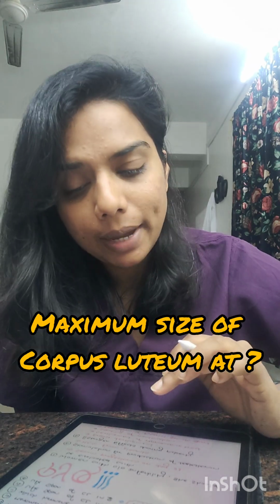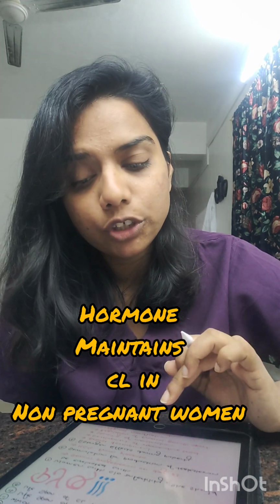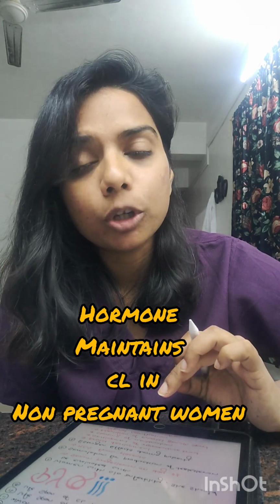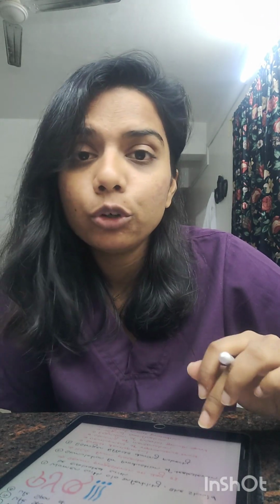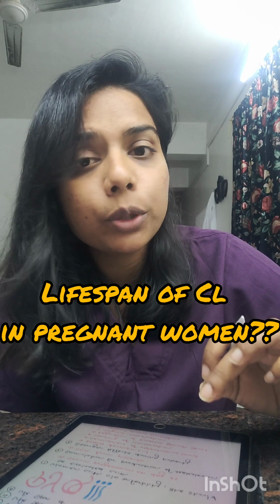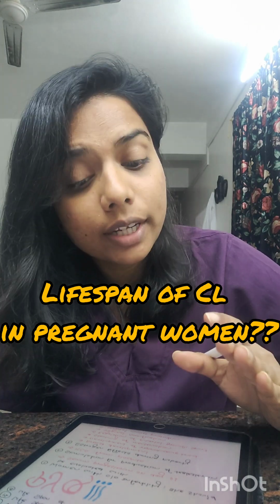Very good. Now maximum size of the corpus luteum is at day 22 of the cycle. Which hormone maintains the corpus luteum in a non-pregnant female? LH. Very good. Because of that, when a progesterone is going to give a negative feedback to the LH, it is going to cause the atrophication of the corpus luteum. Lifespan of the corpus luteum in a non-pregnant female, 10 to 12 days.